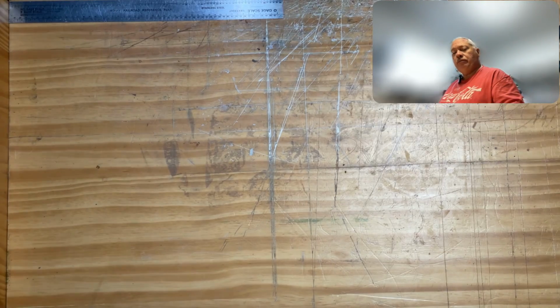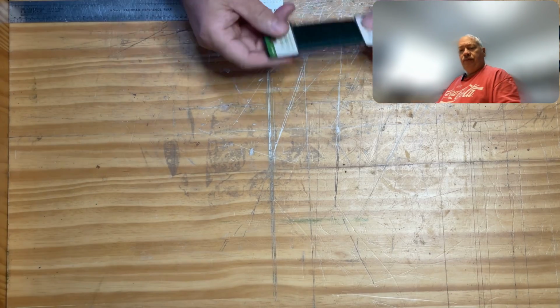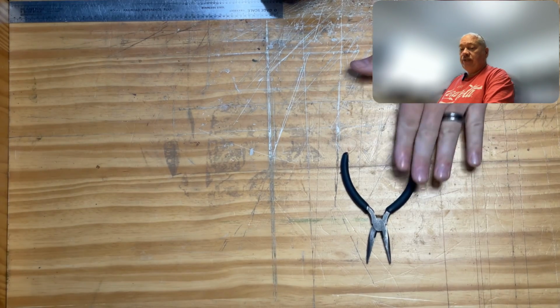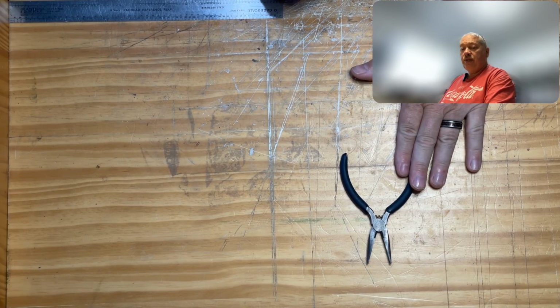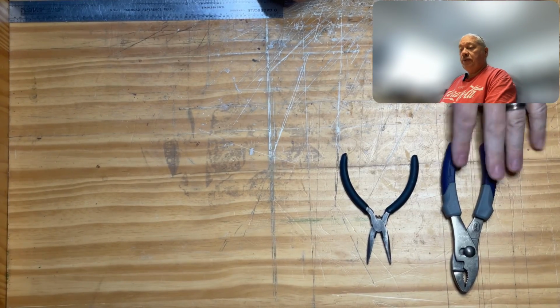So with that being said, let's get to today's build. Okay, so what we're going to do is, like I said initially, we're going to make trees. You only need a few tools for this. I have needle nose pliers, and you can use these as well, which I'm going to use.